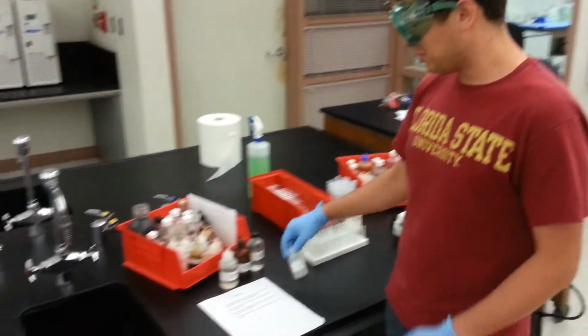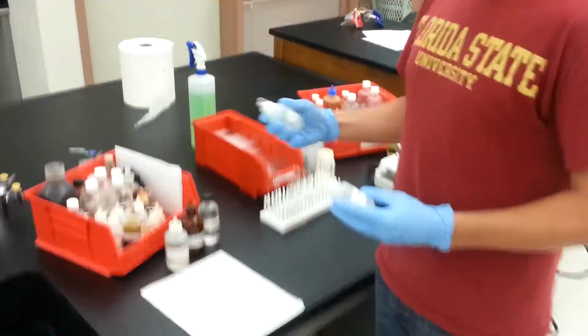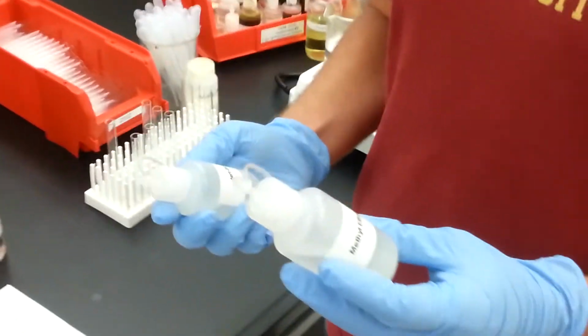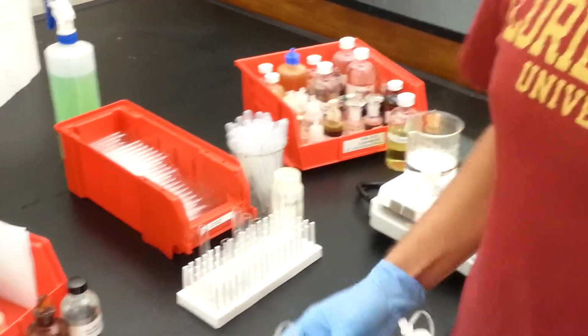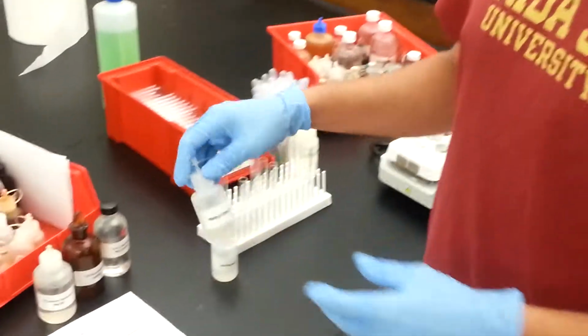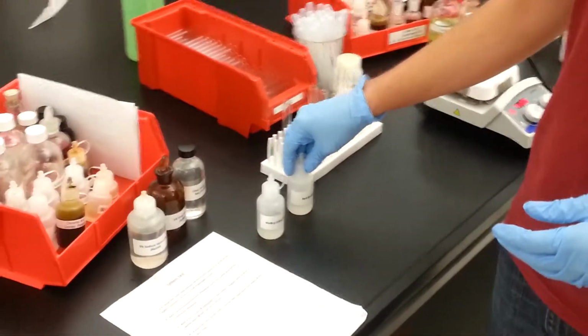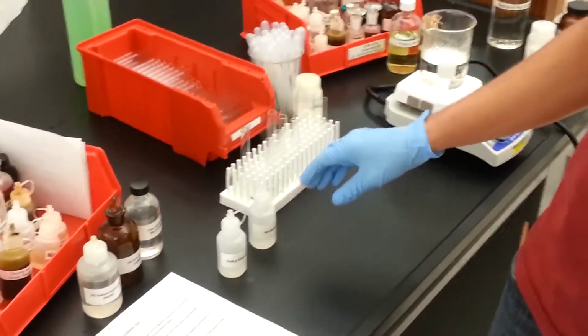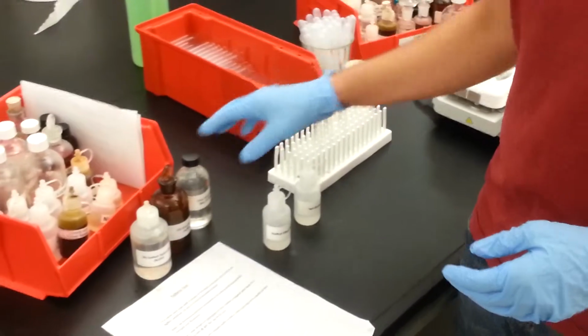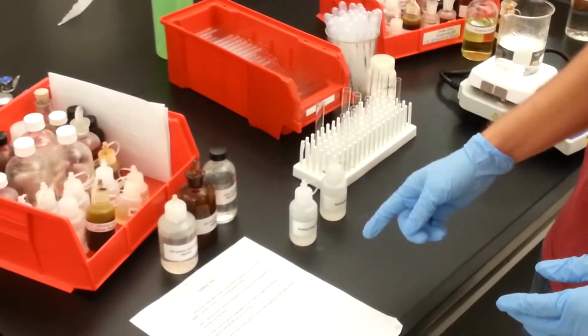We'll be using 2 known molecules for this. We'll be testing methyl ethyl ketone and tert-butanol. Methyl ethyl ketone obviously has a ketone functional group, and tert-butanol doesn't have a ketone or an aldehyde since it's just an alcohol. First thing that we need to do is make our Tollens reagent.